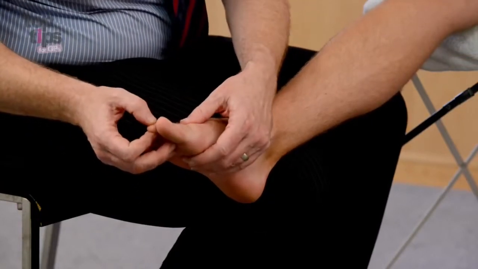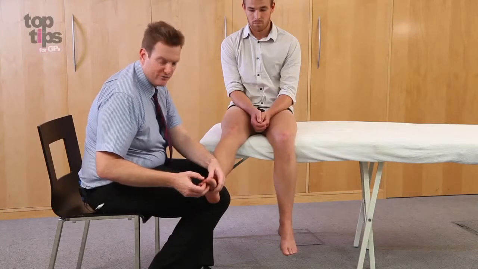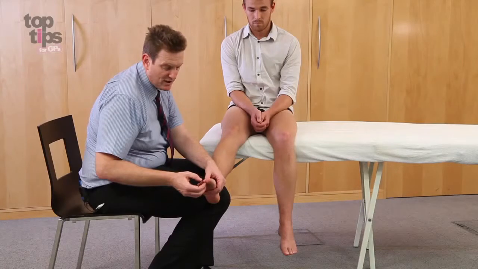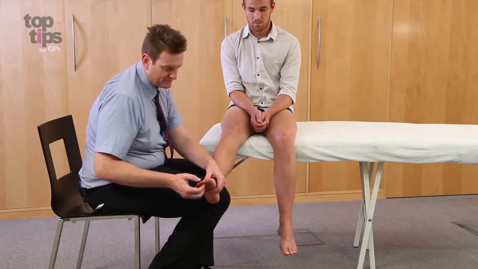Abnormalities such as claw toes, hammer toes, and mallet toes are often found, and some of those are correctable. If they are correctable, they can usually be managed without surgery. If they're not correctable and causing problems, they may need referral.